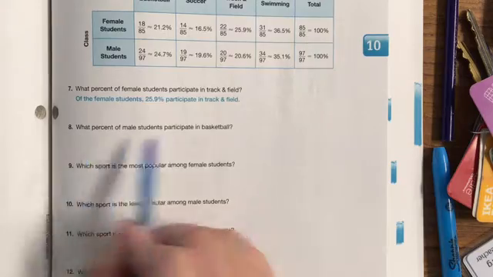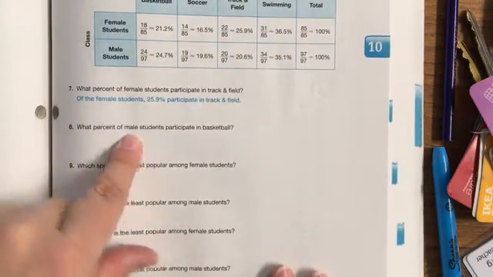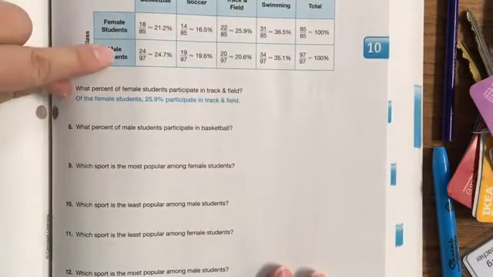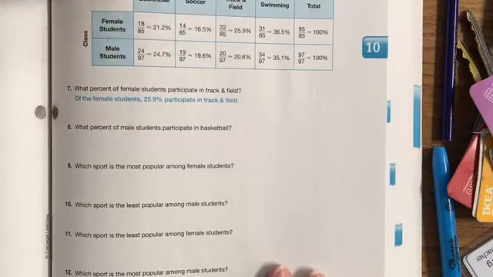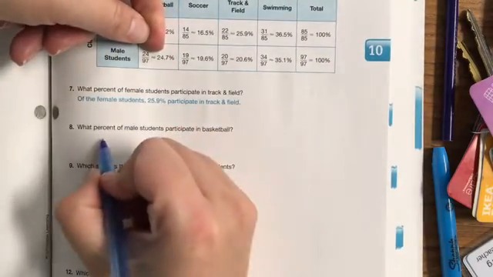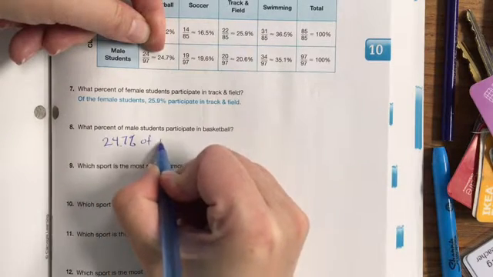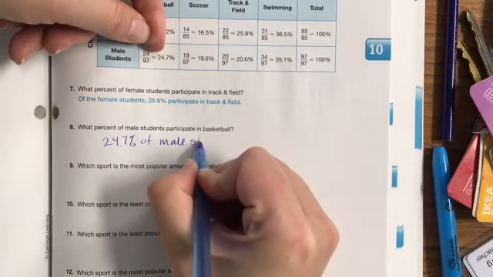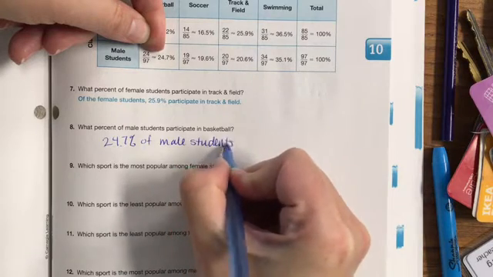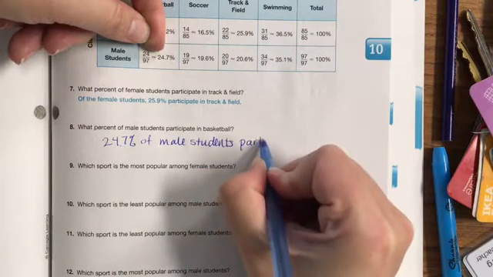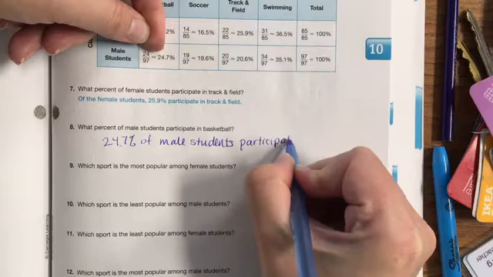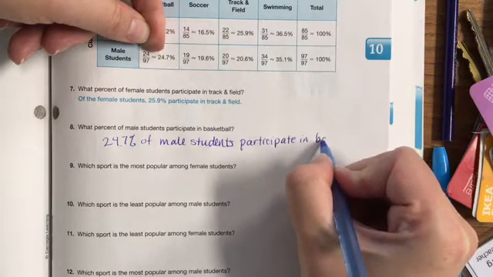And then you just answer these questions. Like for example, what percent of male students participate in basketball? So male basketball. So then you could say 24.7%. Do we have to write it in a percentage? Yep, of male students participate in basketball, and you have to do all of these.